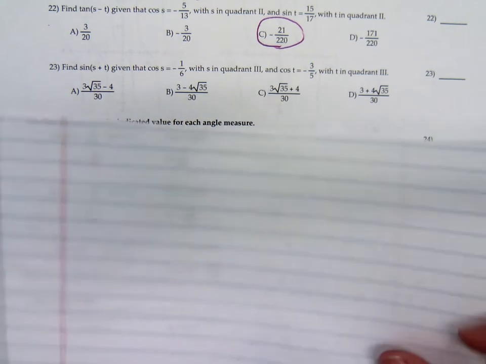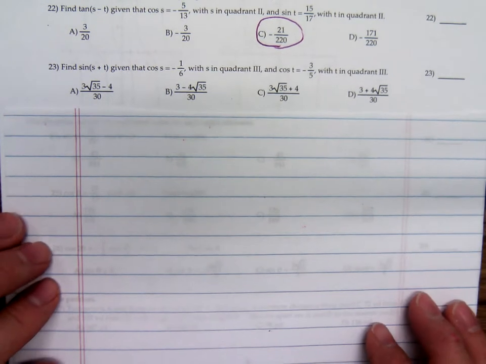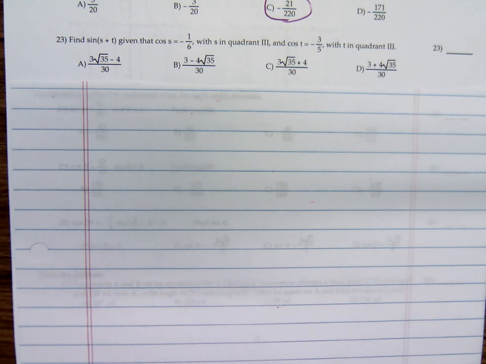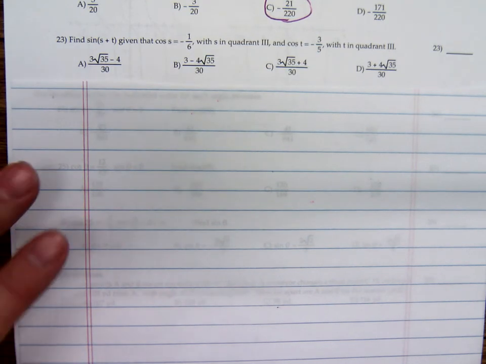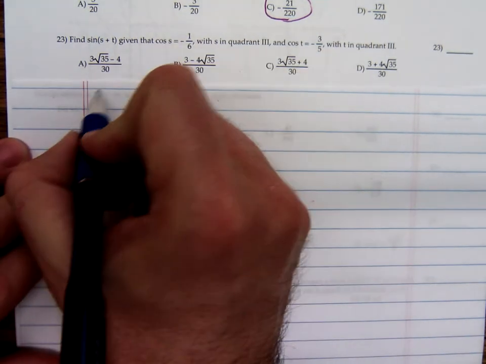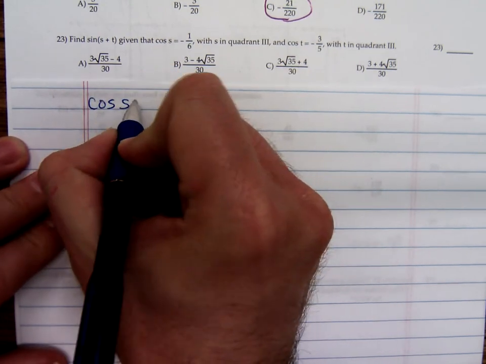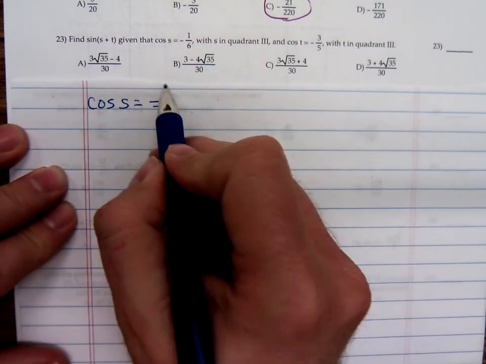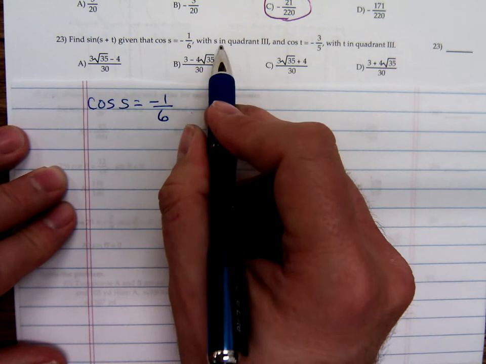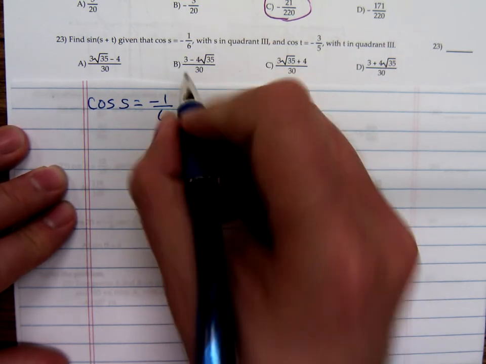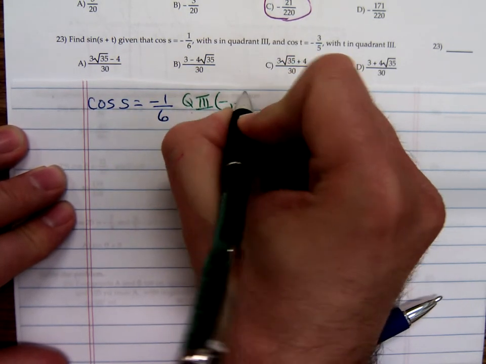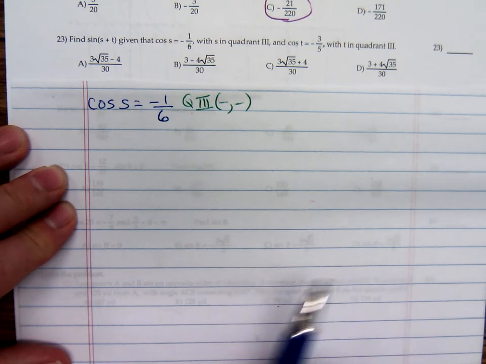Okay, number 23. Same type of problem, except instead of saying find tangent, it says find sine s plus t. So I'm going to set it up the same way. I'll write down everything about angle s in blue. So cosine s is negative 1 over 6. We're in quadrant 3, and so that means both of them are going to be negative, the x and y. Quadrant 3, x and y are both negative.